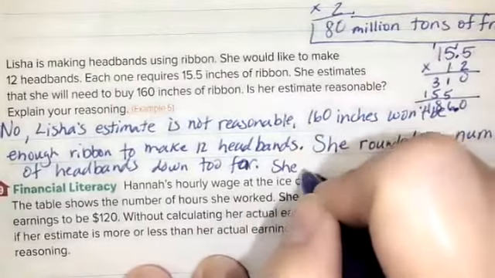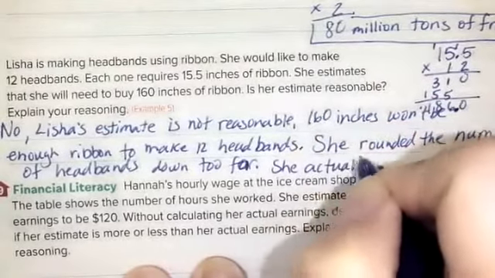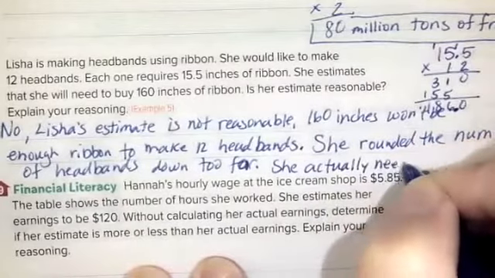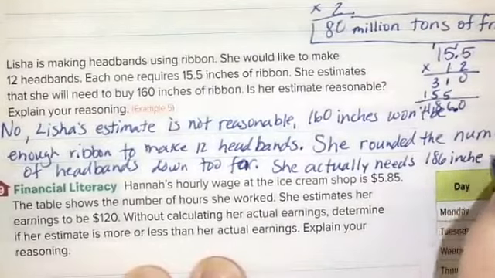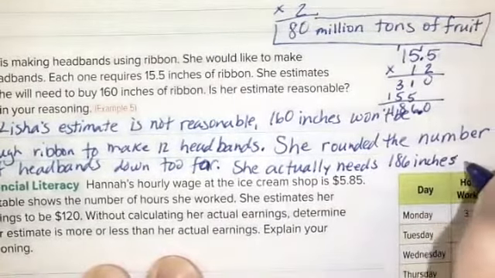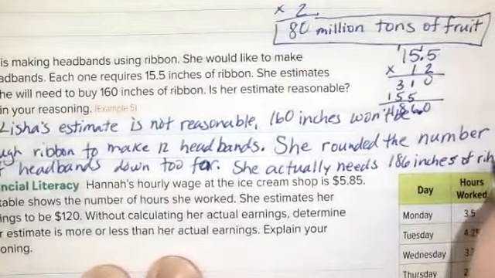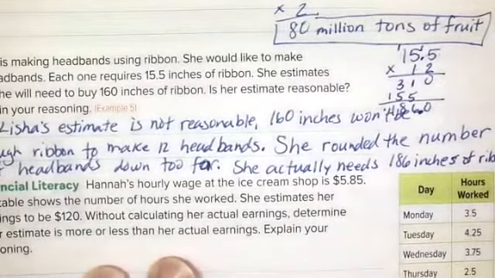She actually needs 186 inches of ribbon. Okay.